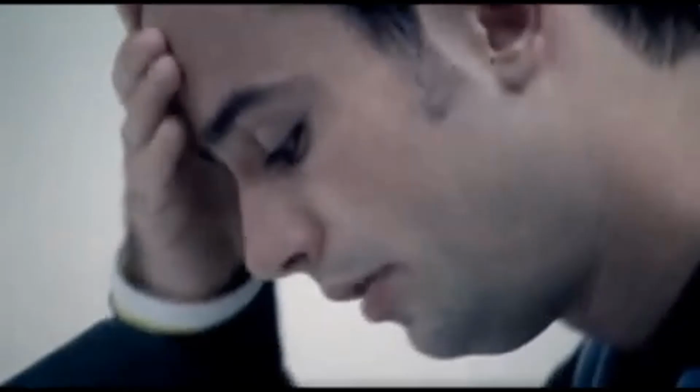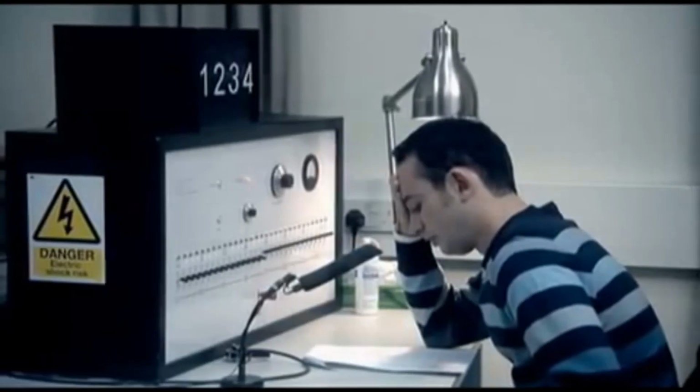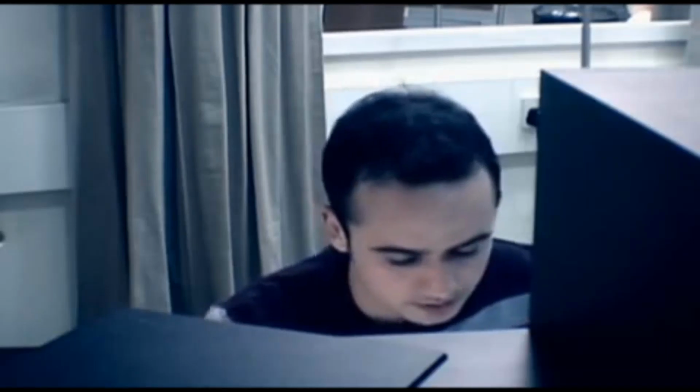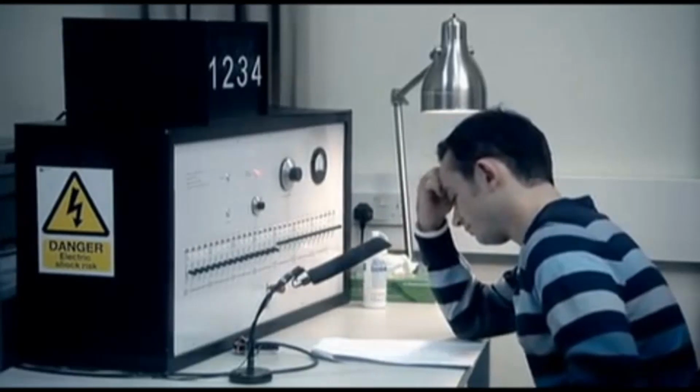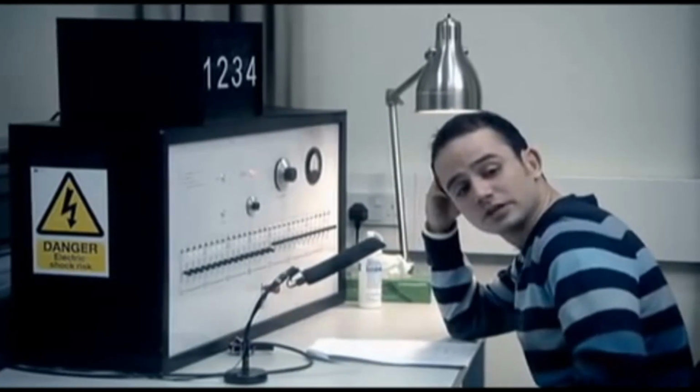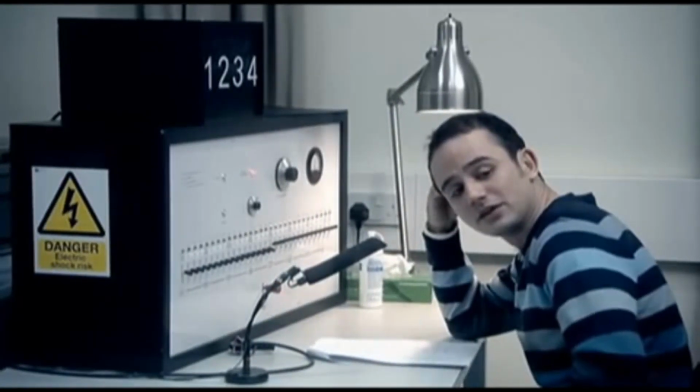Okay. Forest. That's wrong, 240 volts. Are you sure this is not causing any lasting damage? He sounds like he's in a lot of pain.